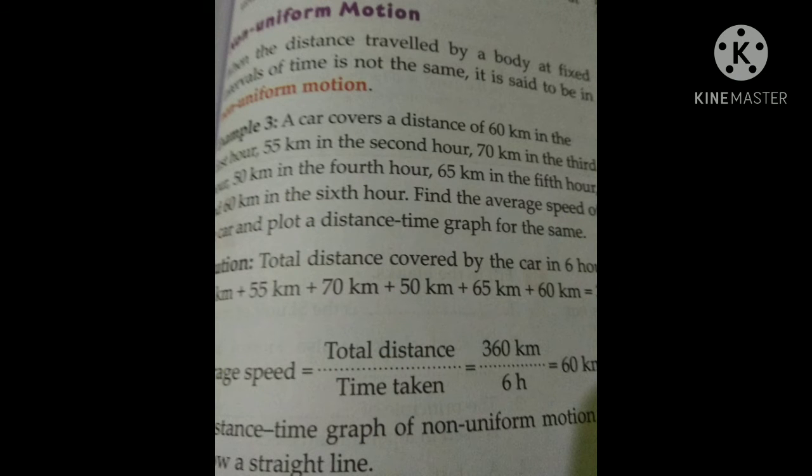Non-uniform motion means when the distance traveled by a body at fixed intervals of time is not the same. It is said to be non-uniform motion.